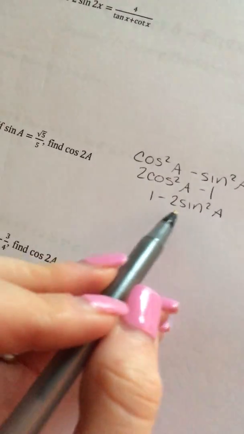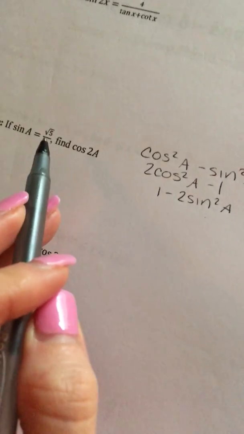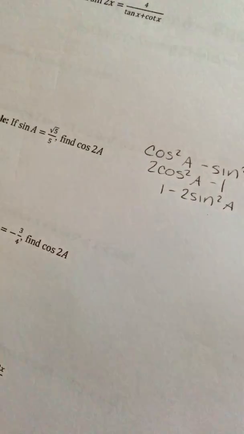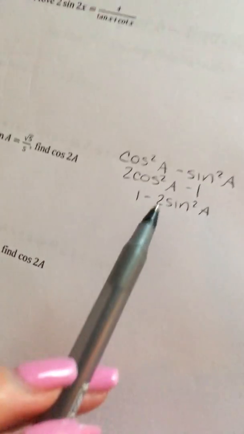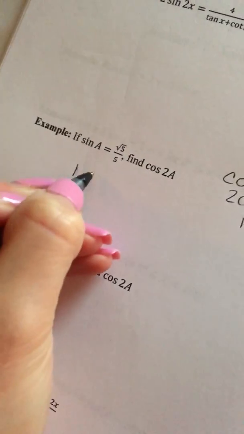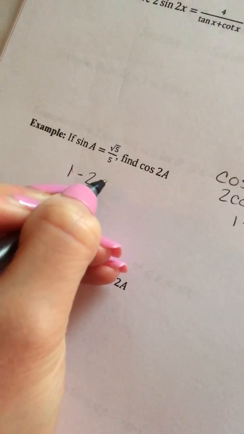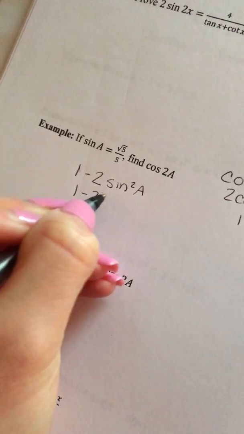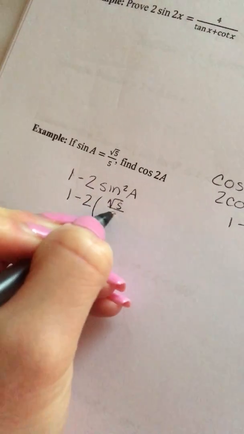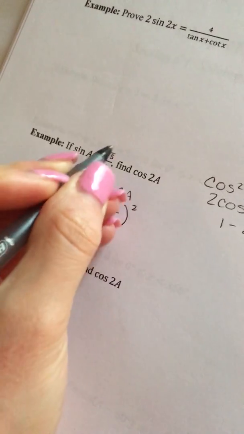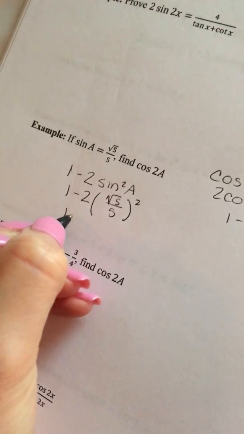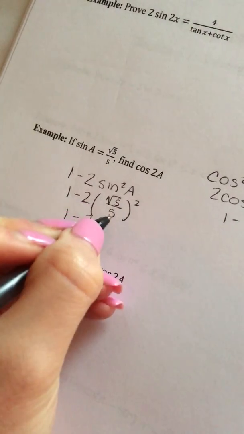So I'm just going to use this last formula here because I have sine of A. I don't need to find cosine squared of A, and I don't have a lot of information to do that. That's just going to be a lot of work, and I don't want to do it. So I'm going to use my formula 1 minus 2 sine squared of A. This is going to look like 1 minus 2 root 5 over 5 squared. We are plugging in root 5 over 5 for sine of A.